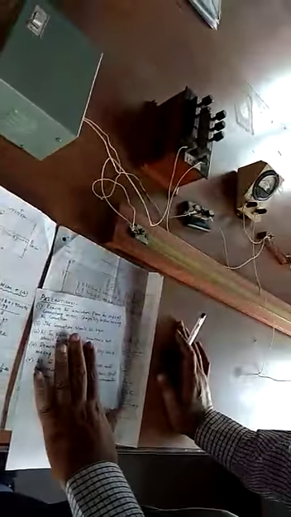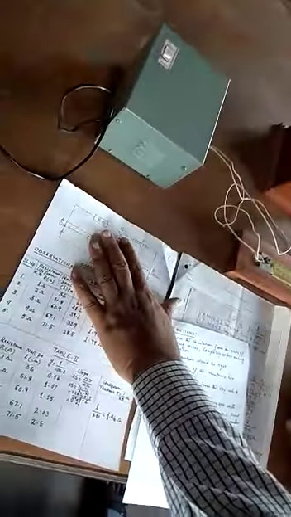You will write down in your lab copy and draw this diagram in the white portion. Now I move to another second practical.